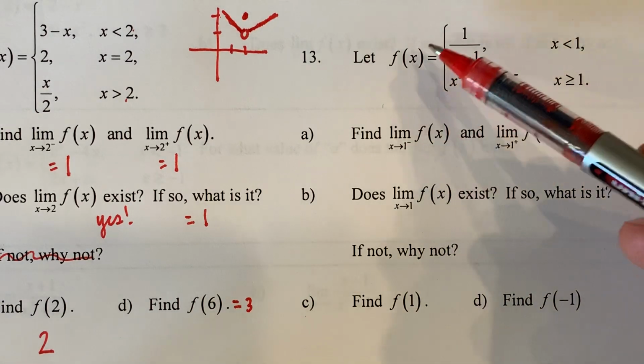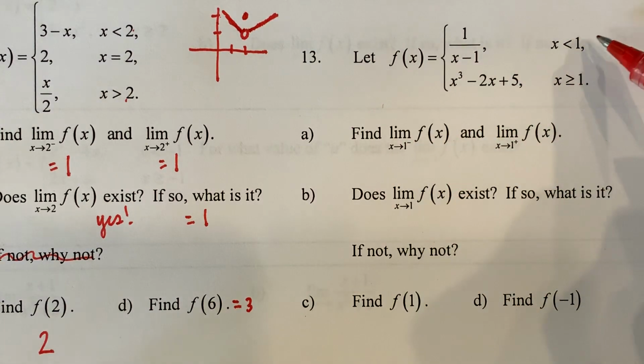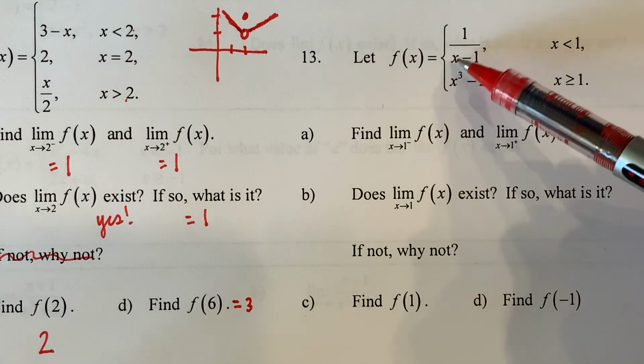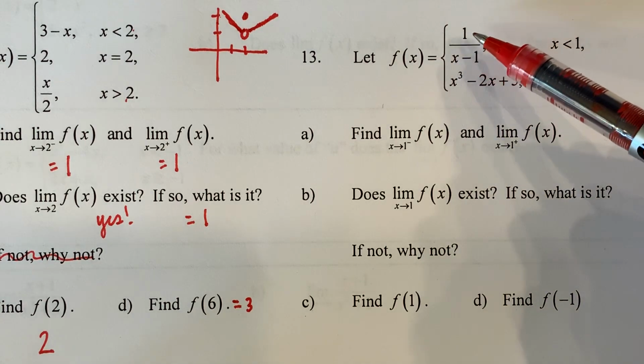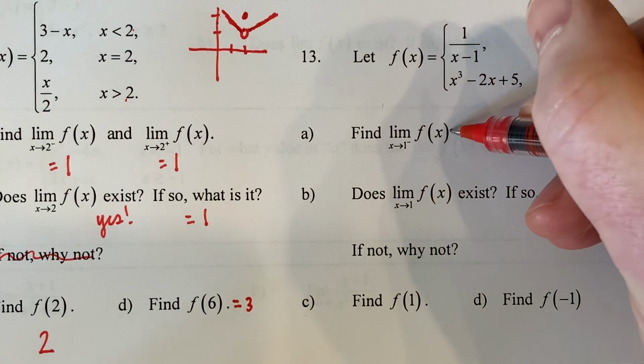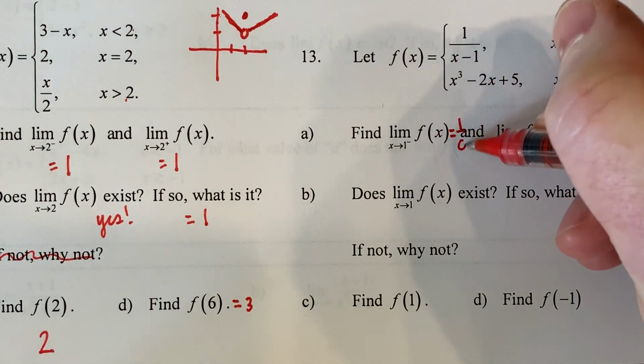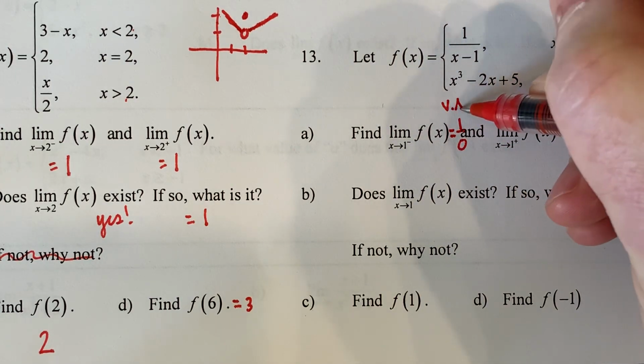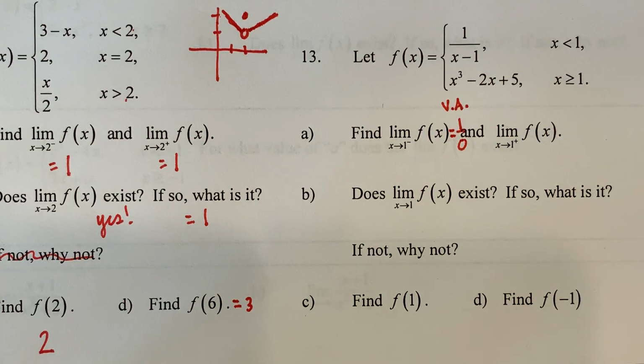So what's the limit of this function as I approach 1 from the left side? Well, that would be this. So I plug a 1 in and oh no, I get 1 over 0. So what does 1 over 0 mean? That's not my answer, but I'm going to write that down for 1 second. 1 over 0 means there's a VA. So I need to figure out what's happening at that VA.